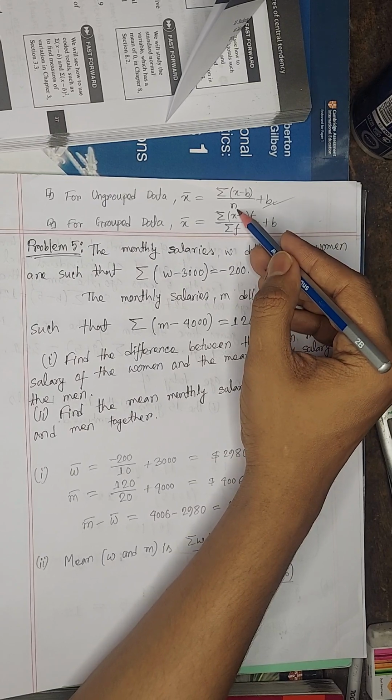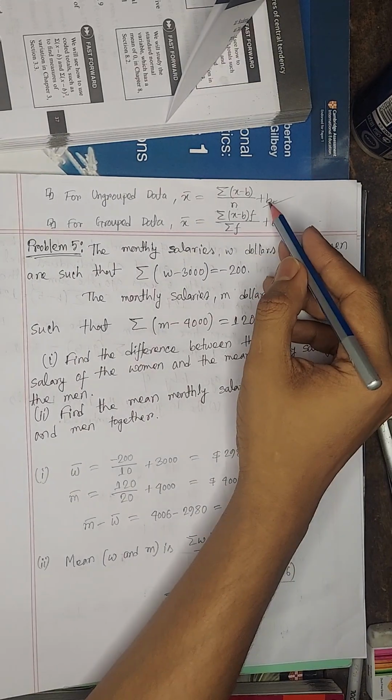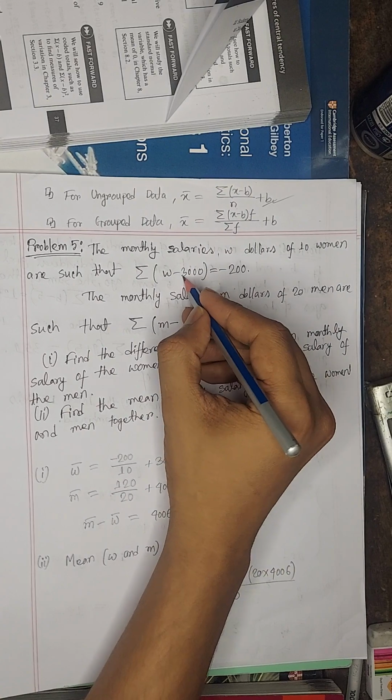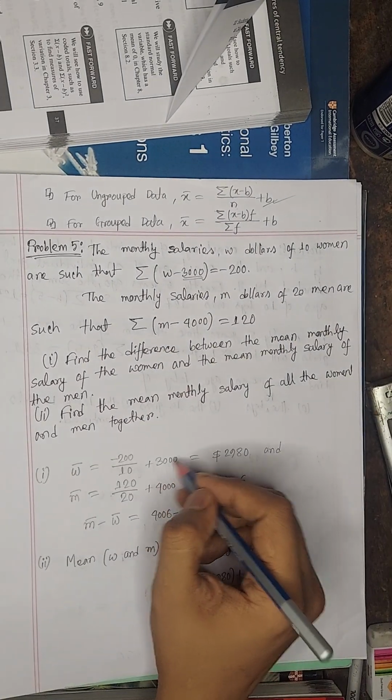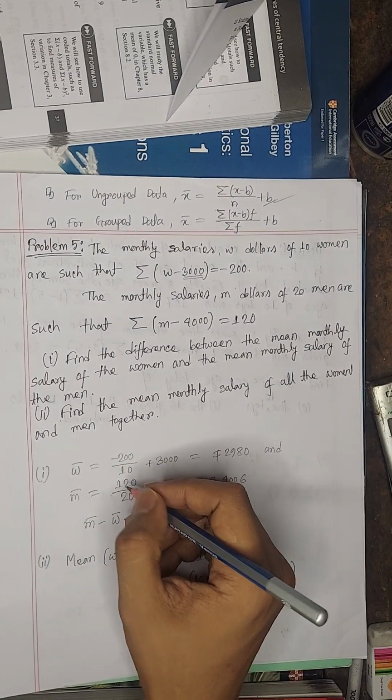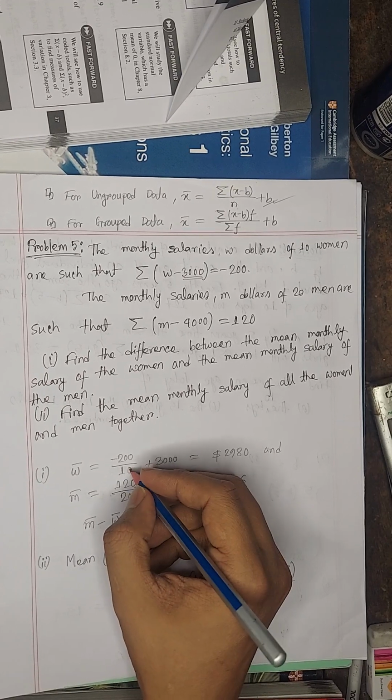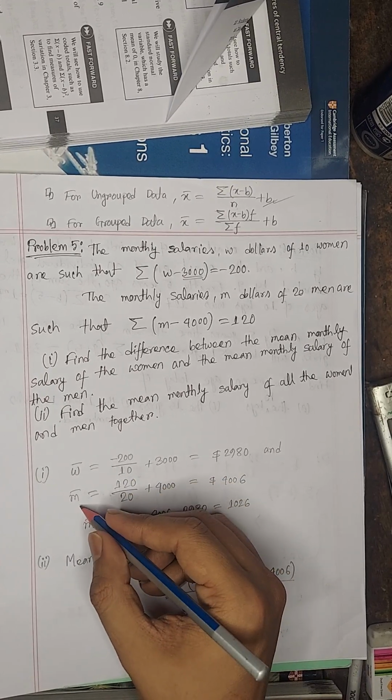Here n is 10 women, and b is 3000, and we have to add it to our found mean.